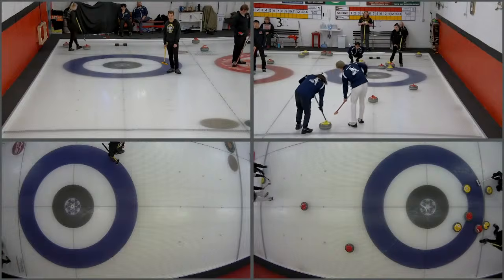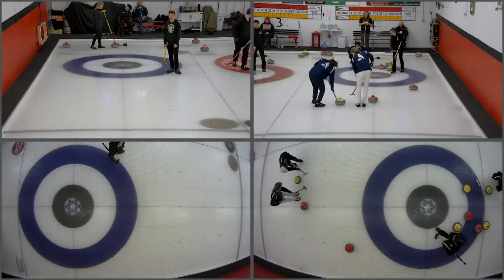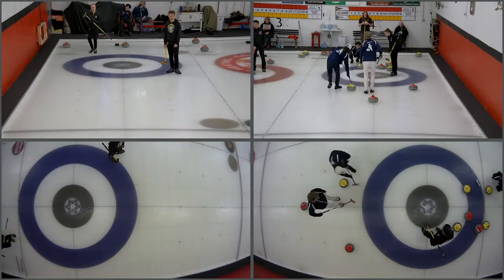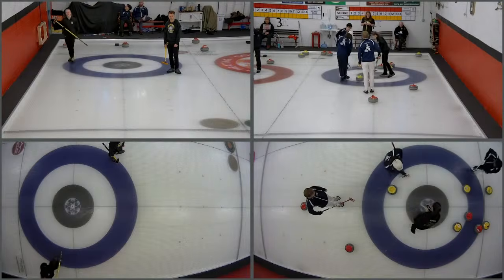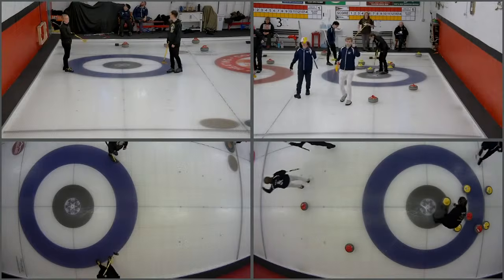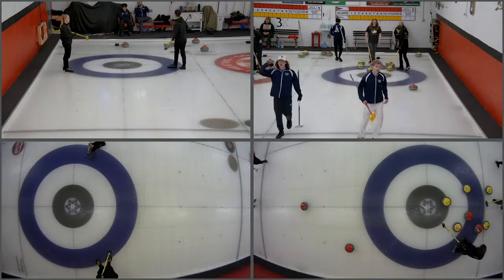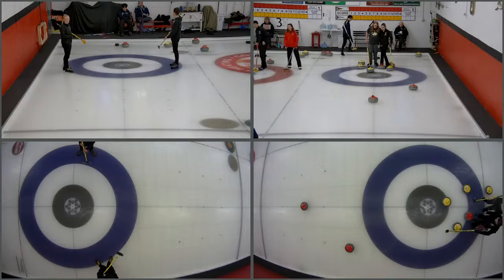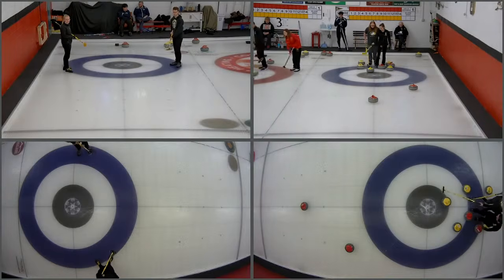The weight is definitely the problem for both teams this end. We just need to take it down a little. This is much better weight. Glad to see some Yale fans online.